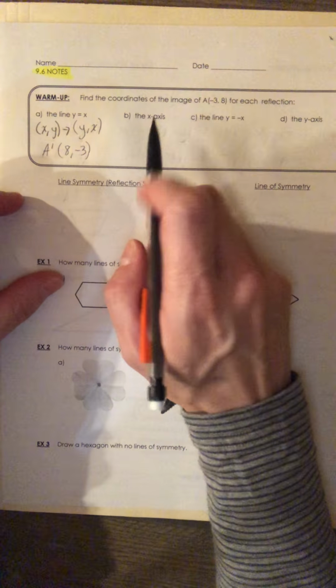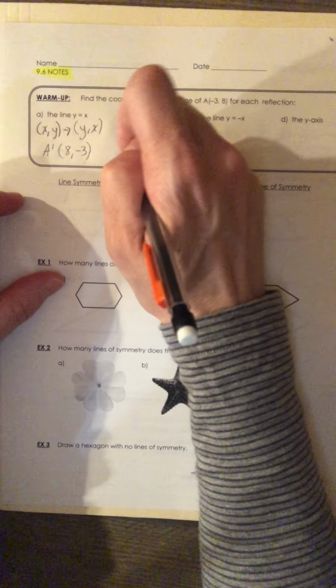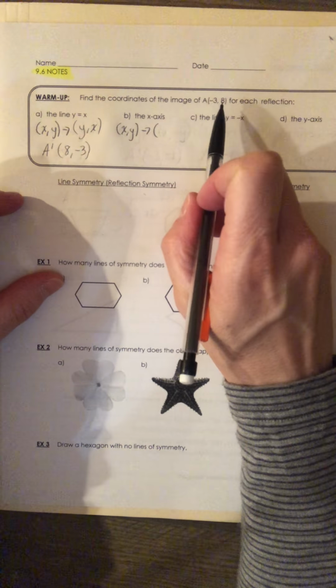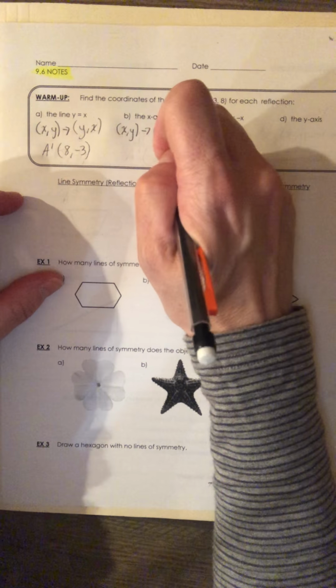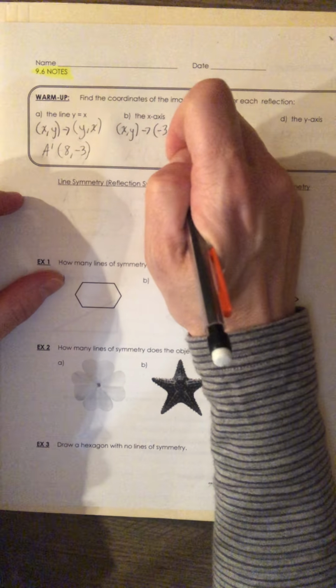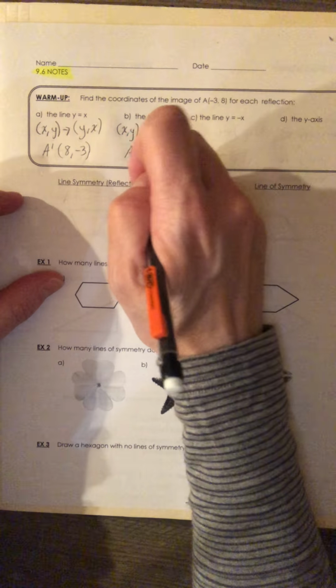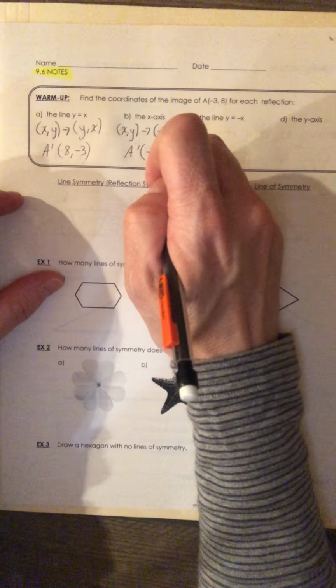Now, if I took that original point and reflected it over the x-axis, my x, y value would change. If you reflect something over the x-axis, your y value changes. So your x value stays the same, and your y value becomes its opposite. So therefore, A prime would be negative 3, negative 8.